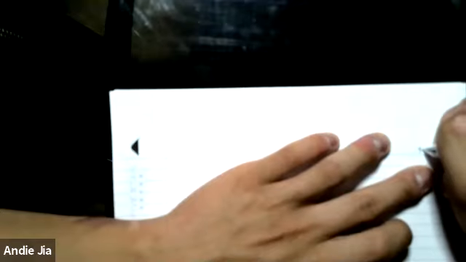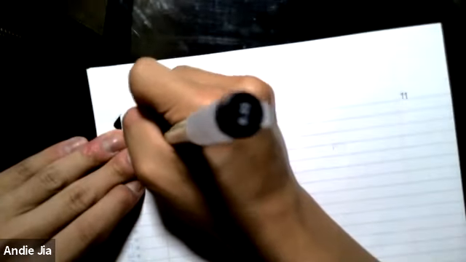Let's do some more examples here. Example 4.